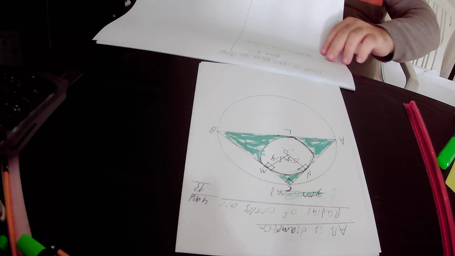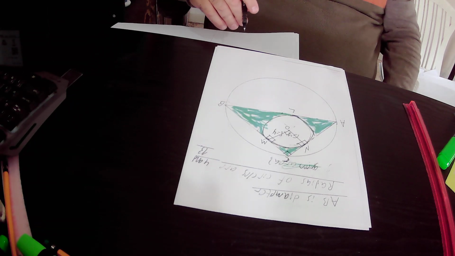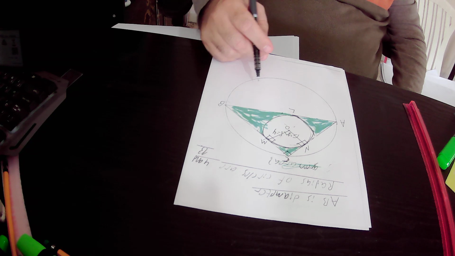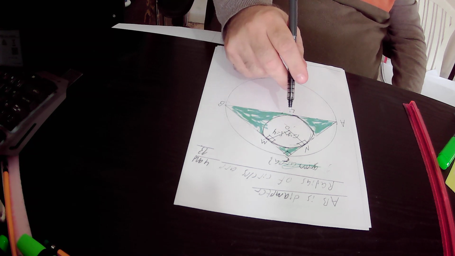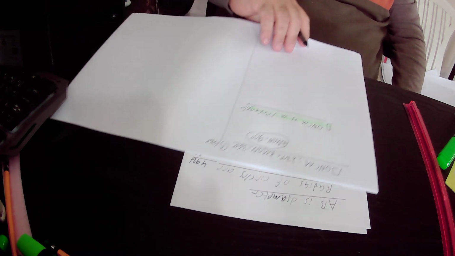And we also know that the opposite sides of a rectangle are equal to each other. So the opposite sides of a rectangle NOCM are equal to each other. That is to say, NO equals CM.